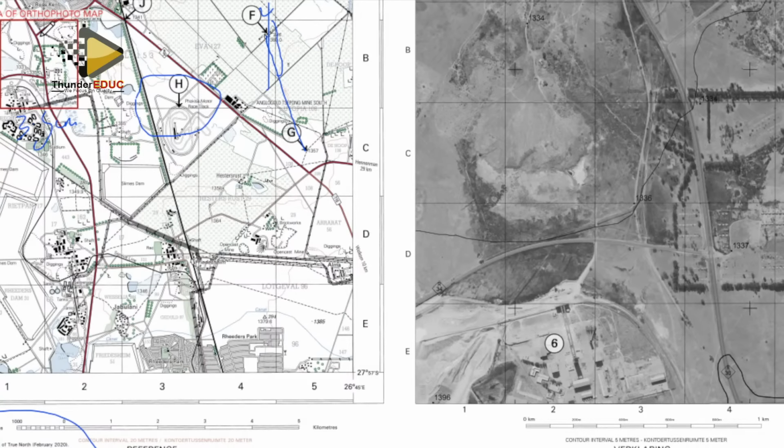Based on the question that is asked here, we are using both maps and we want to understand what is the main activity taking place here, based on what you see.